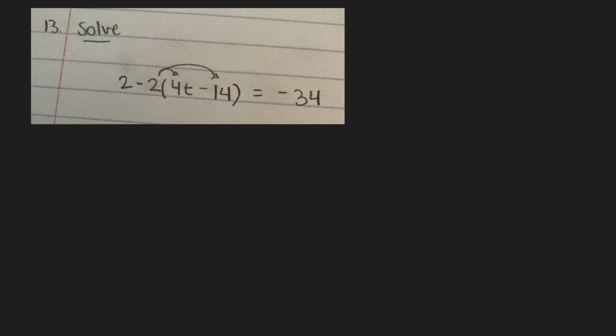Here's a nice linear equation to solve. As you can see with the arrows, you need to distribute that 2, and not just the 2, but distribute the negative 2 to everything there. So I would write it as 2, and then minus 2 times 4t would be a minus 8t, and then minus 2 times a negative 14, positive 28. Okay, equals negative 34.